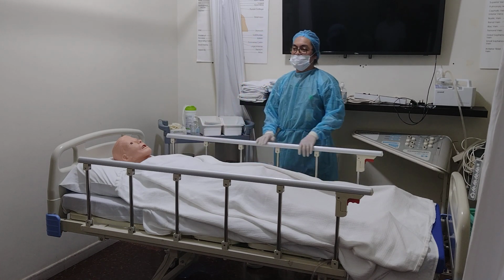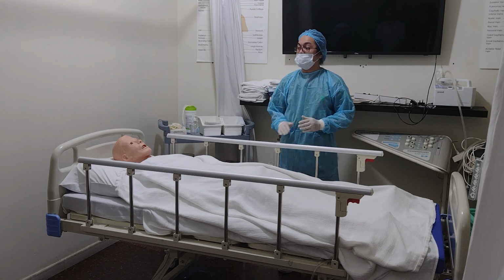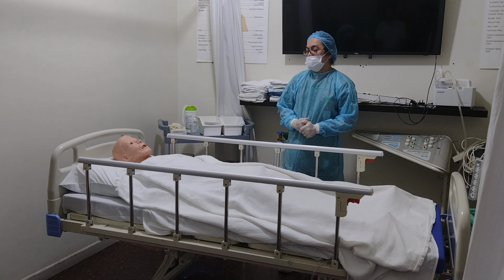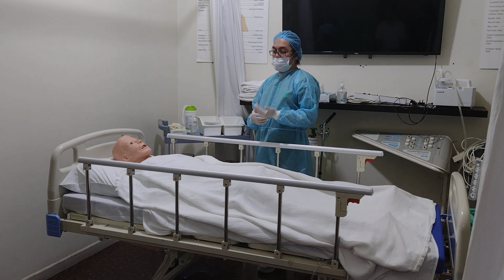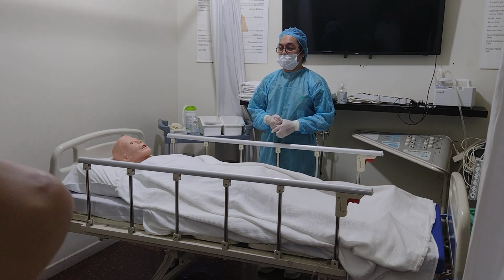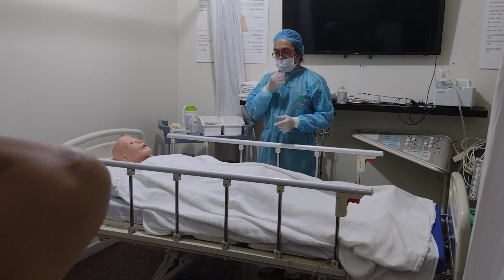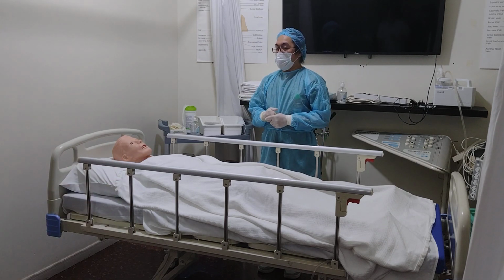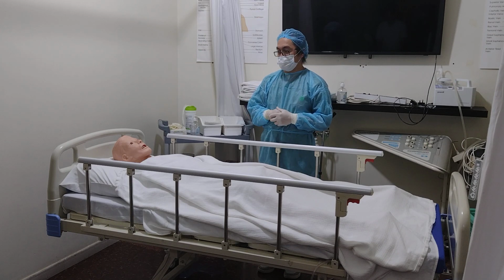Next, I have to explain the procedure. In explaining the procedure, this is very important so that the patient will be aware of what you will do to the patient. This is also to make the patient comfortable with the procedure.